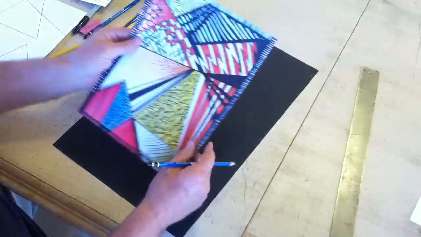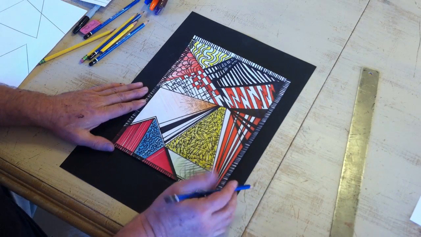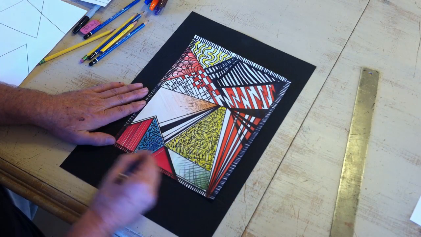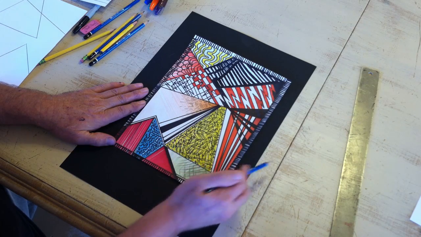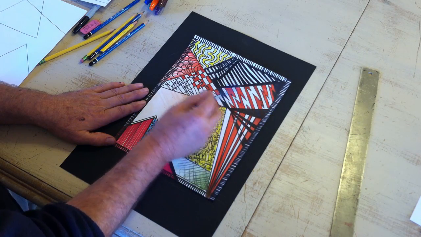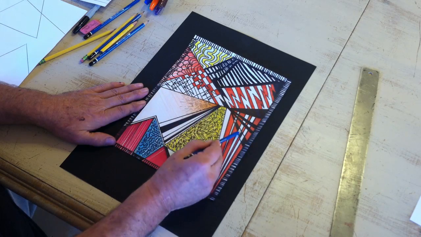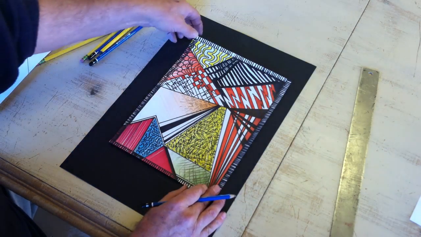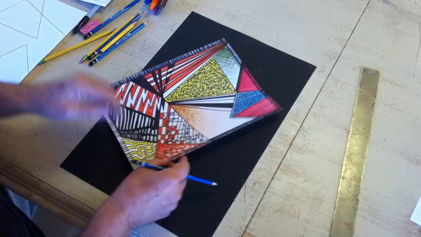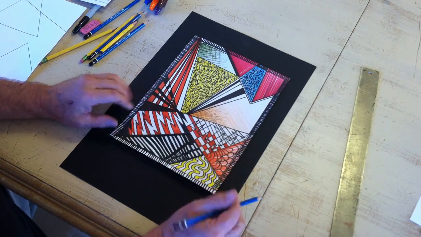Okay, if you want to enhance, here's one that I did. I put color in, curved lines, zigzag lines, curved, straight, horizontal. Have fun with this.